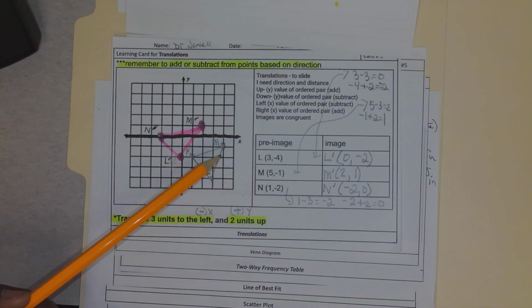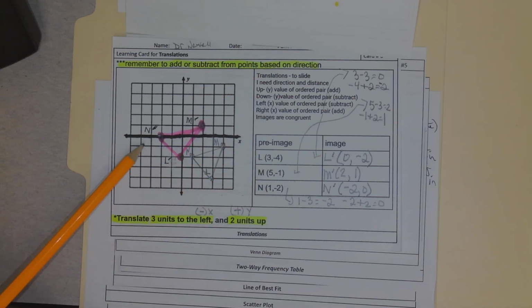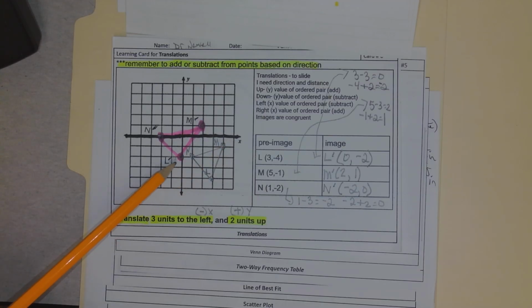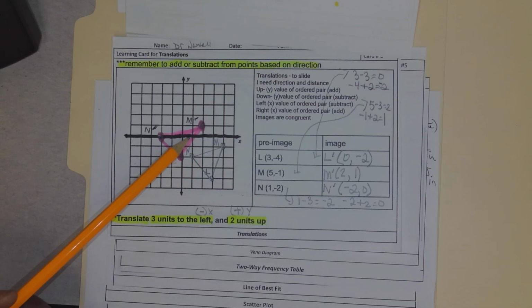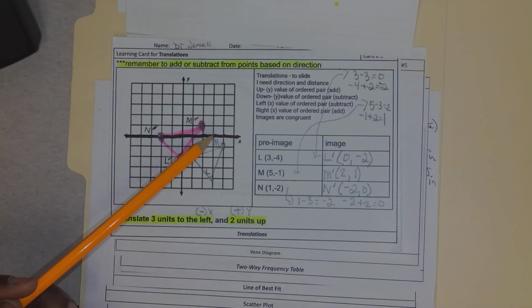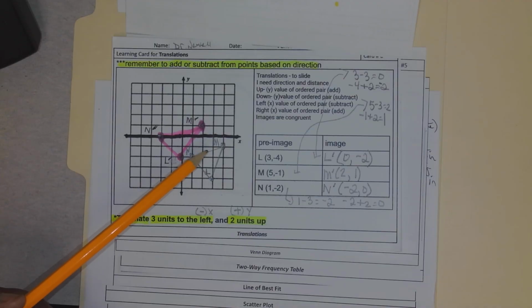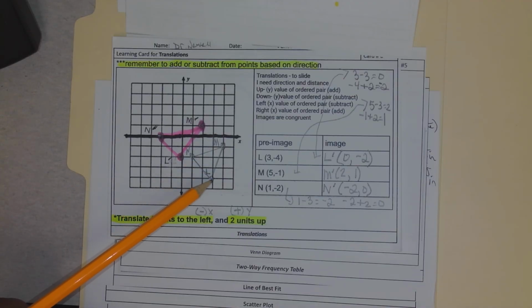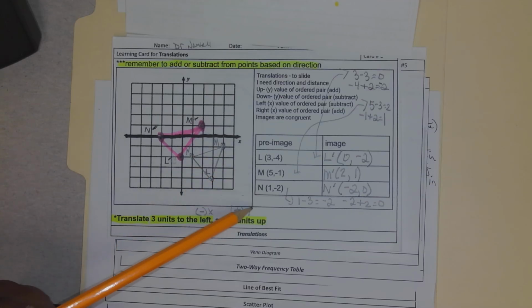Remember, we start with x. It tells us how far to the left or to the right to go. So for L, where's L? It said 3, go over 3, 1, 2, 3, and down 4, because it's a -4, 1, 2, 3, 4. Mark it, put your little L, okay? And you do that for each one.